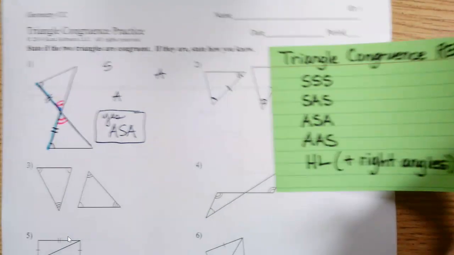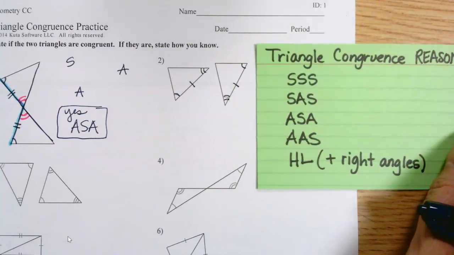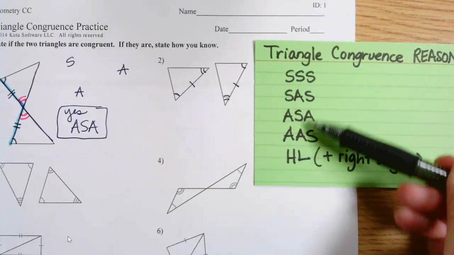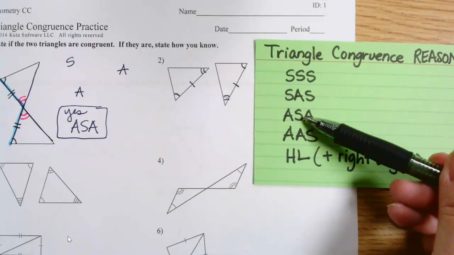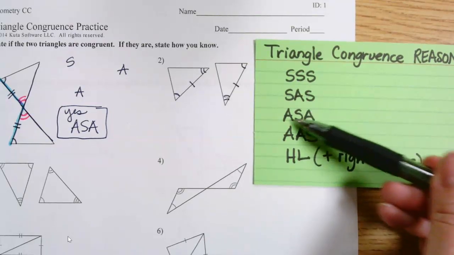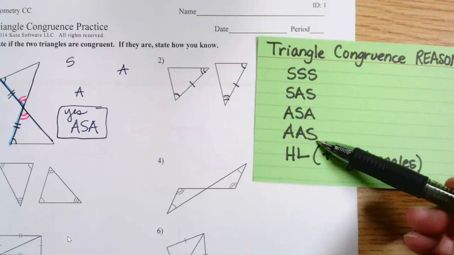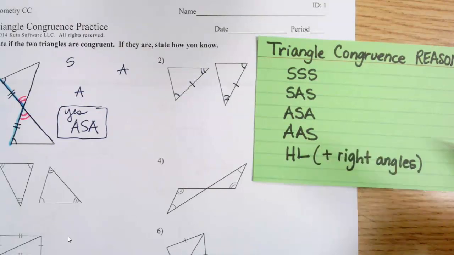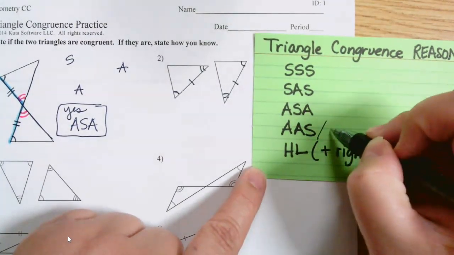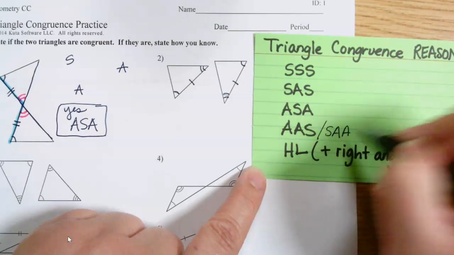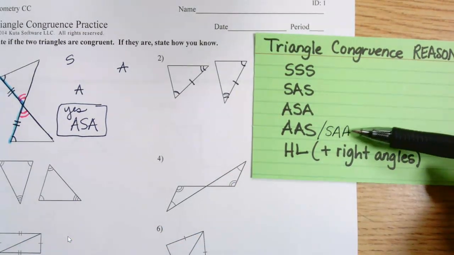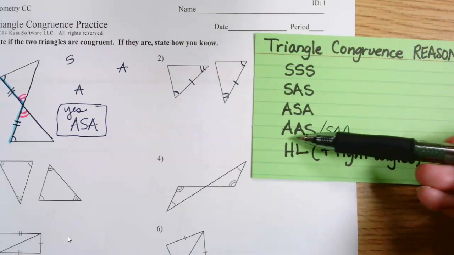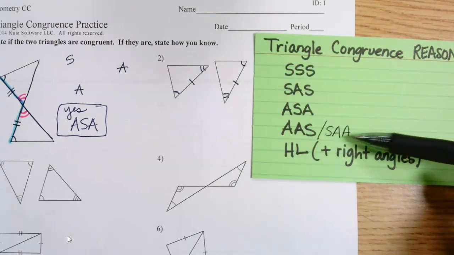So I'm going to look at this and say, all right, I know these triangles are congruent by one of these two reasons. It all depends on whether the side is the one in between the two angles or it's not in between the two angles. And by the way, this is the same as this. The order does not matter. If the side is not in between the two angles, then it's AAS or SAA, doesn't matter which one.